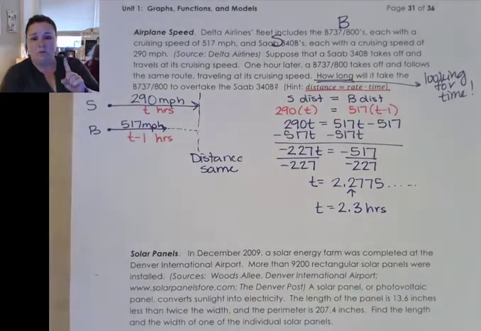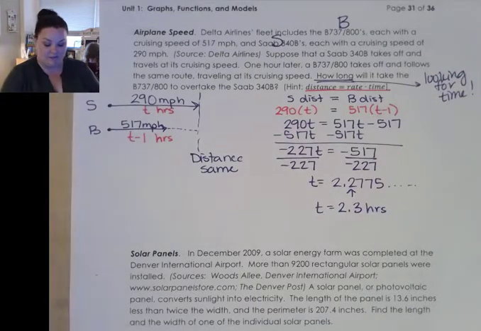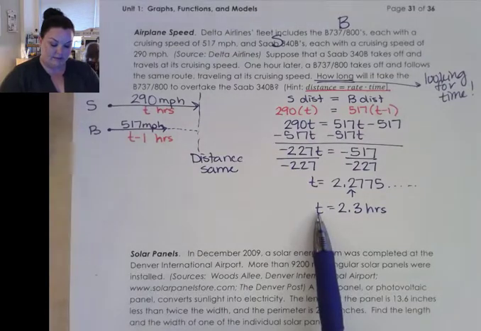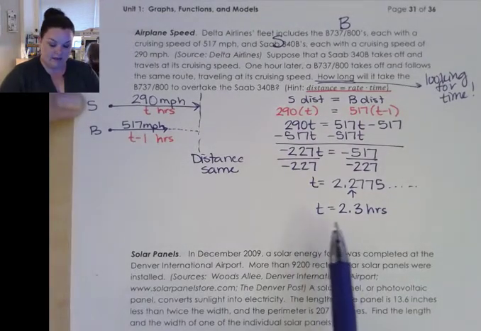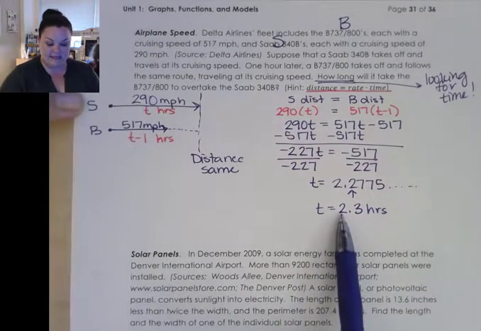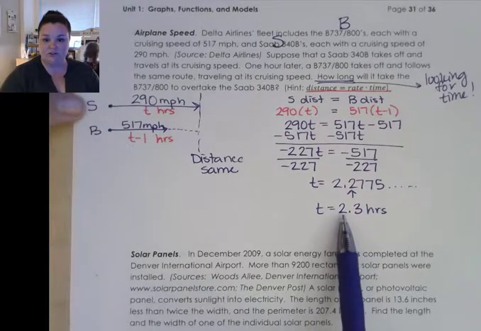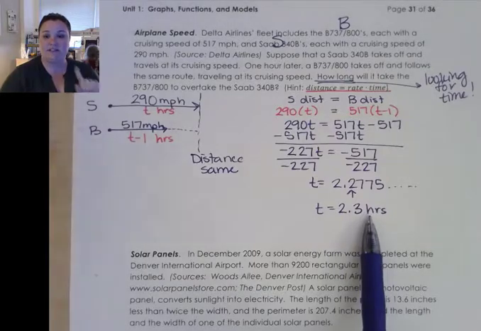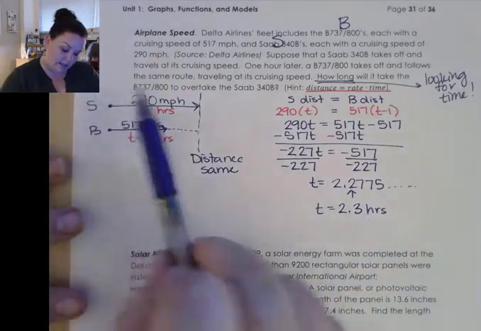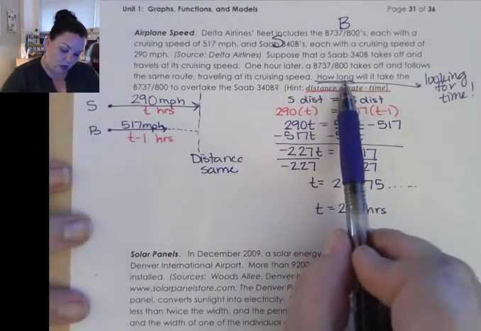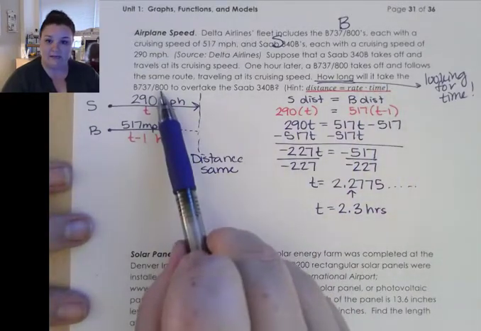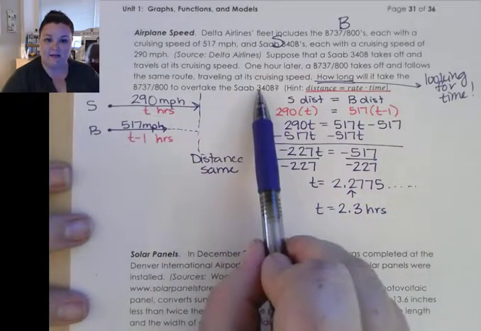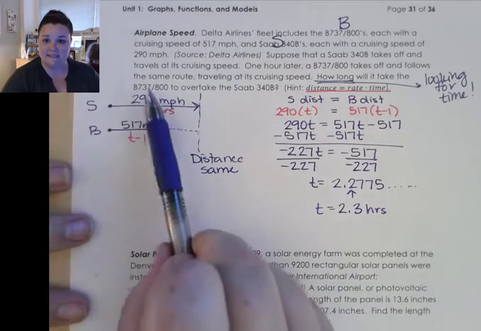So first of all, we need to figure out which time this is. This is the time of which plane, and is that what the problem asked me? So T represents the S plane, right? So what this means is that the S plane will have traveled for 2.3 hours when the B plane catches up to it. Okay, so let's see if that's what it wanted. It says, how long will it take the B plane to overtake the S plane? So we're looking for the B plane's time.